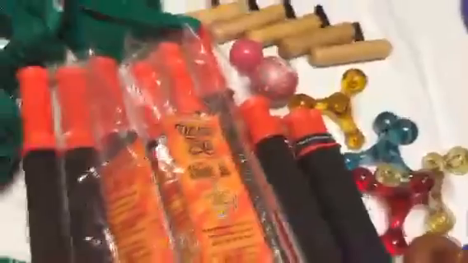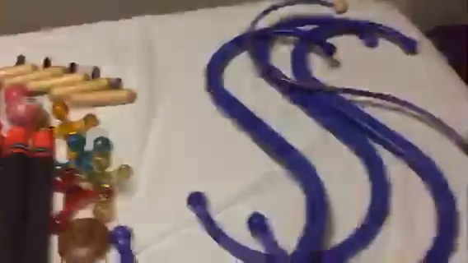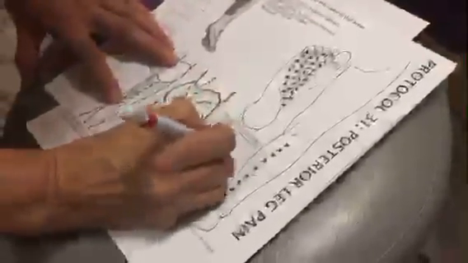Let's take a look at the materials here. Can I have a highlighter pen? Here we're going to treat this muscle right here, the gluteus. We're going to treat it with a 5-inch ball on the floor.